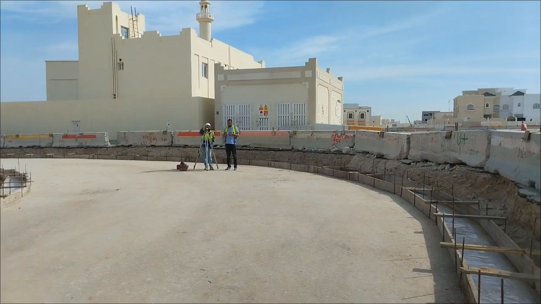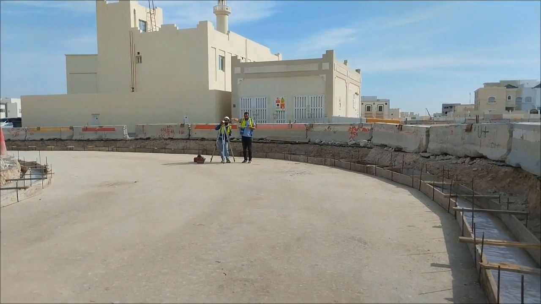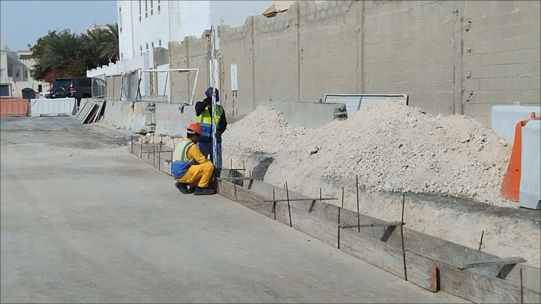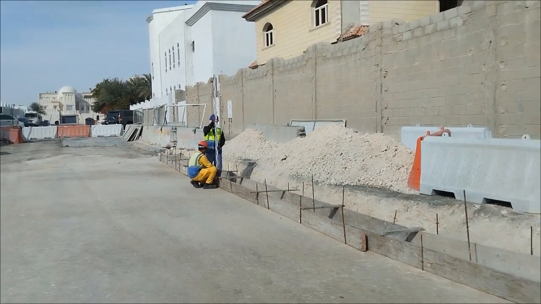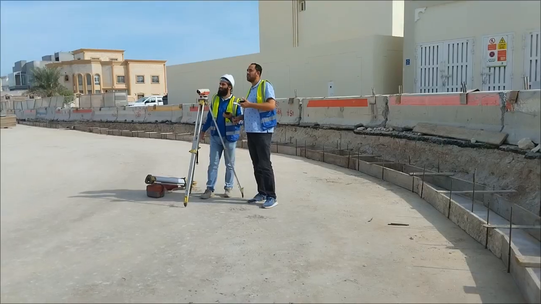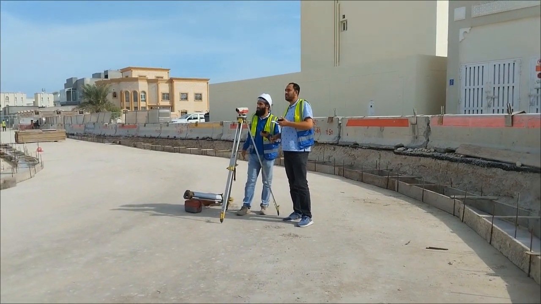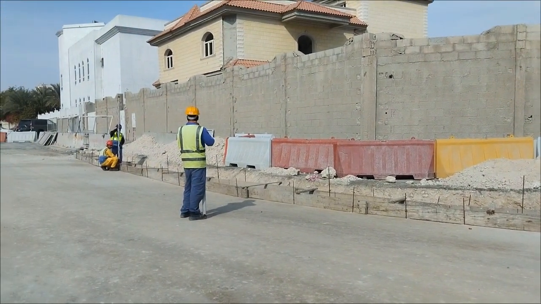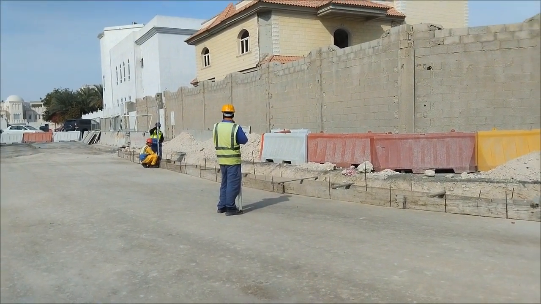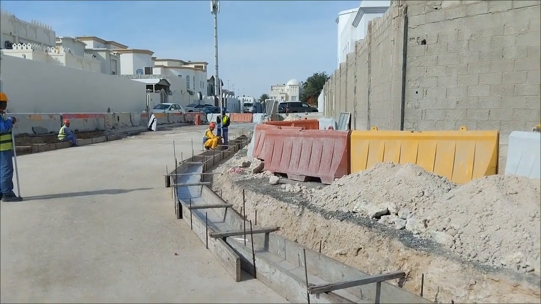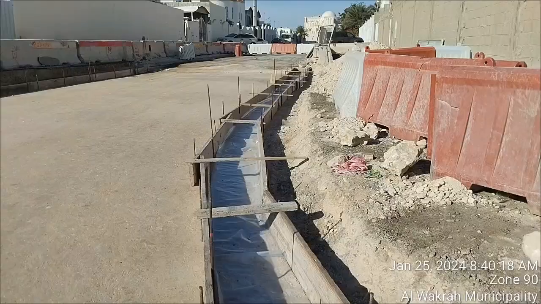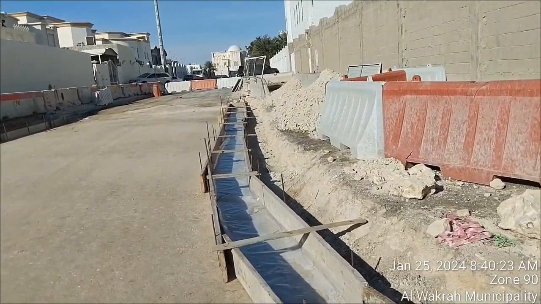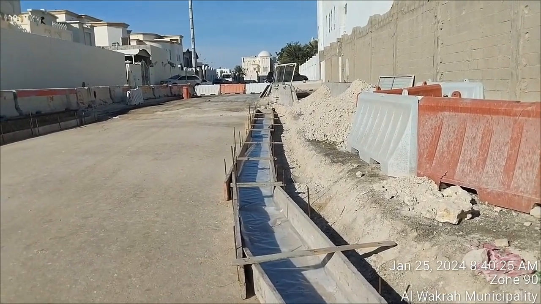As you can see here, the surveyors came and they are doing the setting out points for the curbstone foundation on the right hand side and left hand side. On both sides, the formwork is already fixed. The surveyor will just verify the level, and then we will proceed to the next activities. Inside the shutter we put polythene sheet at the bottom of the foundation to avoid moisture loss from the soil.